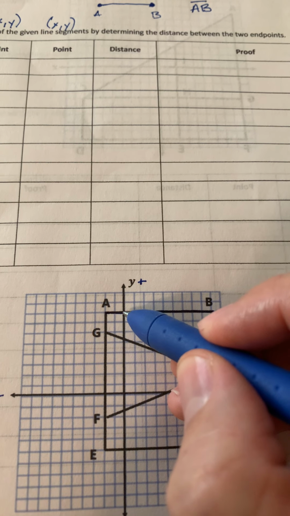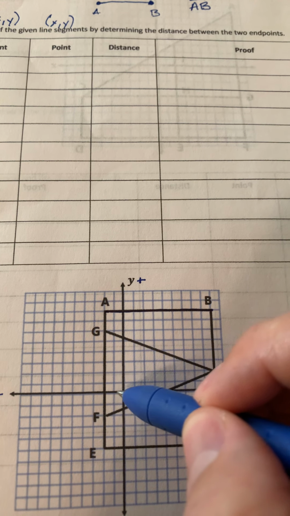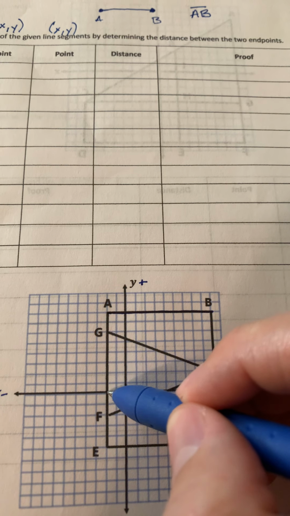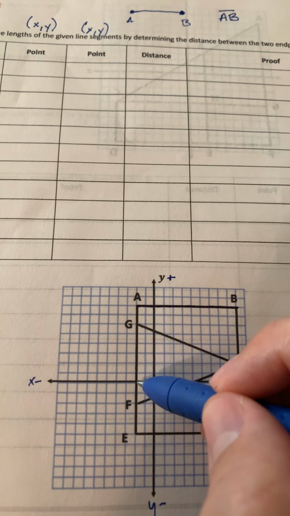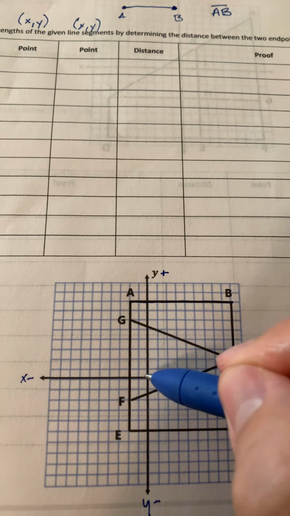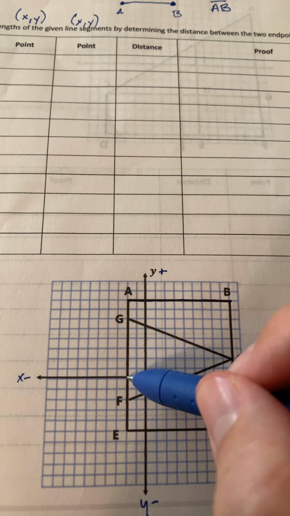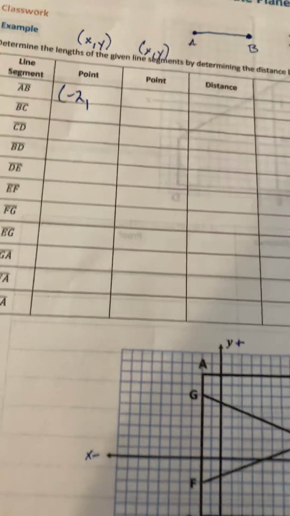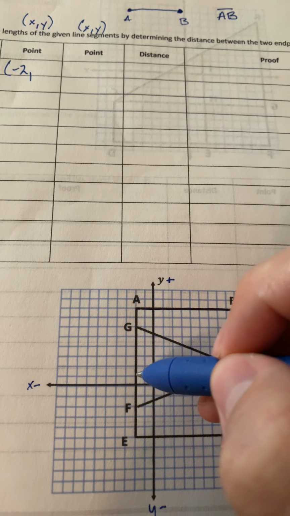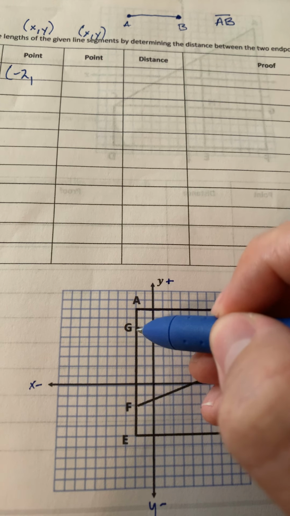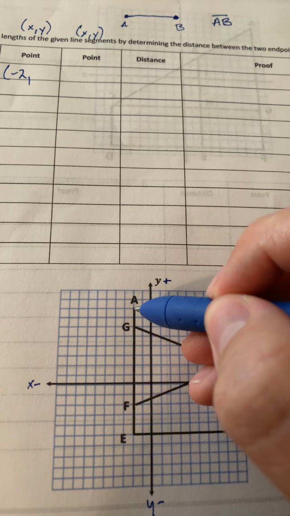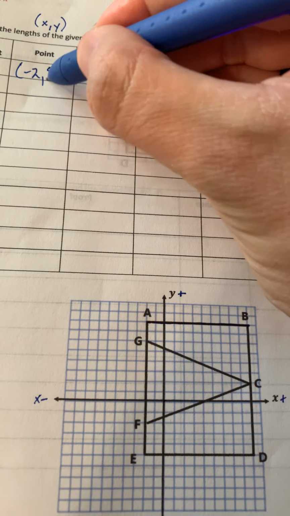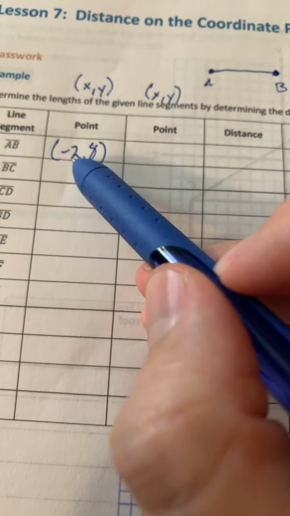I'm gonna begin here, and I'm gonna count to the left. 1, 2, okay? But it's on the left side of the, this is like a number line. So these are negative x's, so it's 1, 2. So I move 2 spaces, so it's -2. And then I'm gonna count up. 1, 2, 3, 4, 5, 6, 7, 8. And it's 8, and it's on the y's, and it's on the positive, so it's positive. So we found the point, it's -2 for x, positive y.